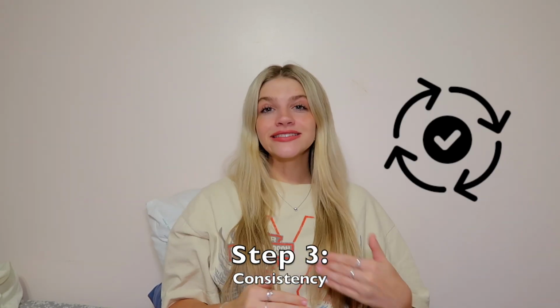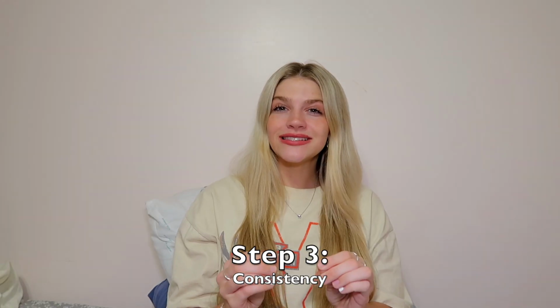Step 3. The next step is consistency. And honestly, this is probably the most important part, because you genuinely cannot grow if you are only posting once in a while. That just doesn't work. You need to start posting consistently so that you can start gathering data. And at the beginning, you don't have any data yet. So you need volume. You need to test different types of content, different ideas, different styles, because you don't know what's going to work until you actually try it.